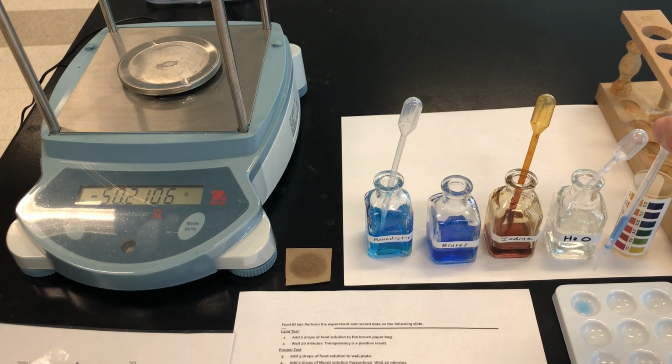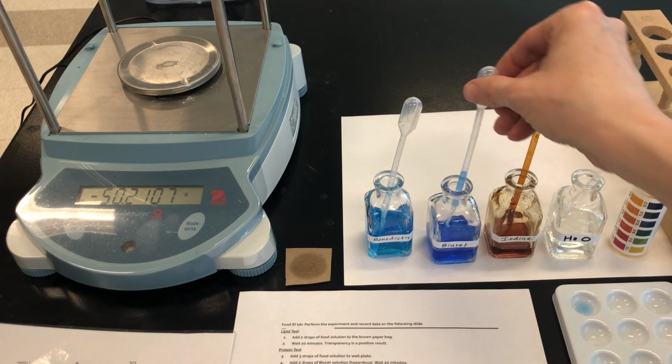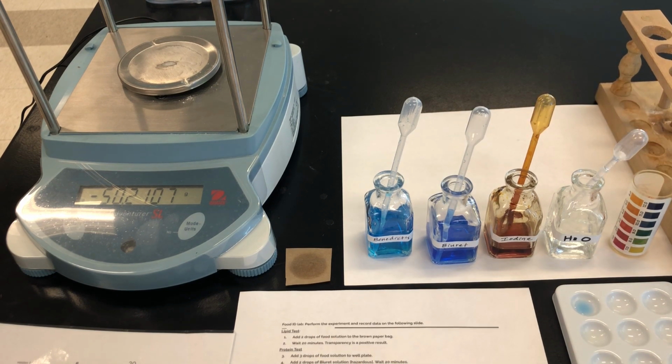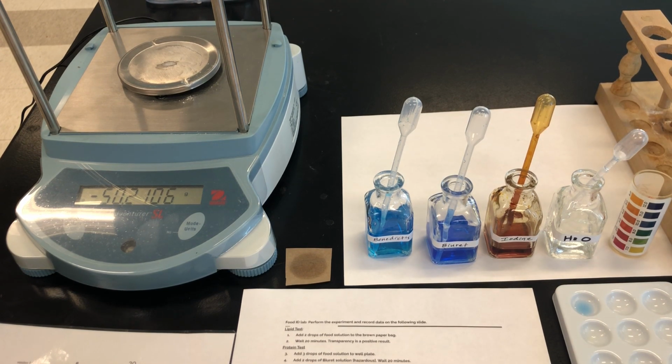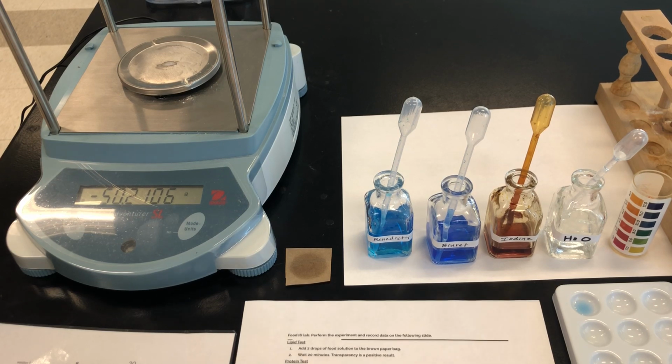We're making sure not to stick our pipette in the solution because that would contaminate it. Just let the drops fall. And for that one, we do need to wait about 20 minutes, so you might want to set a timer on your phone. The next test is the starch test, and it's similar.